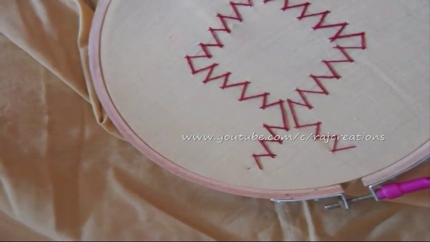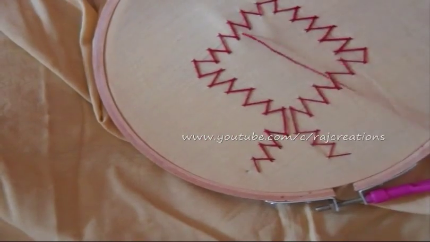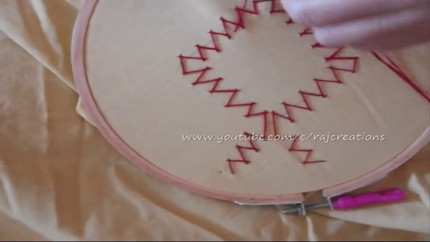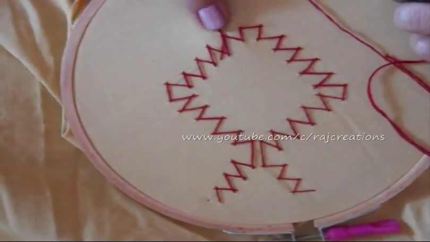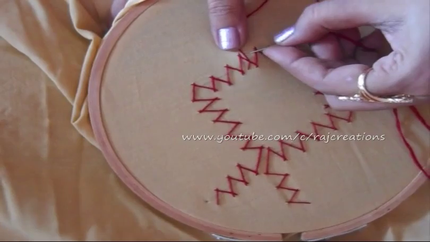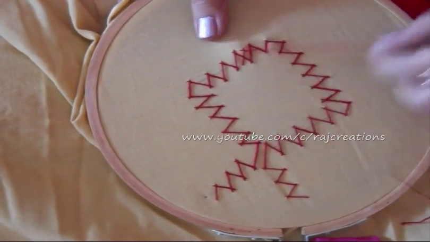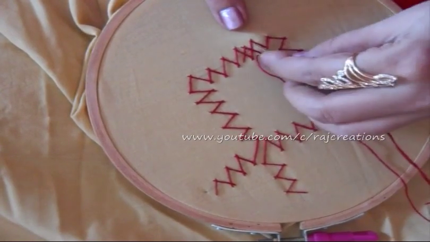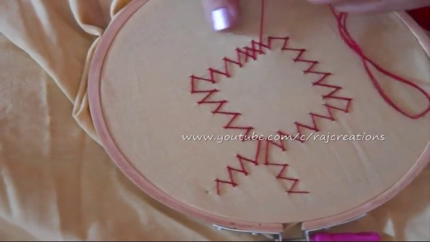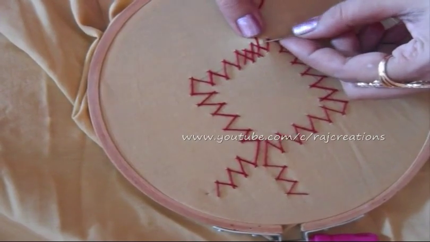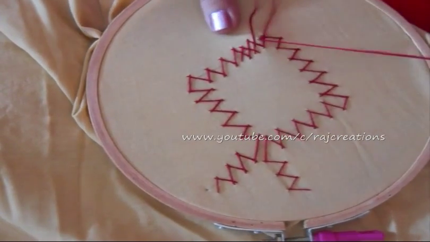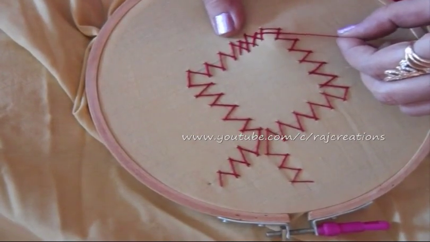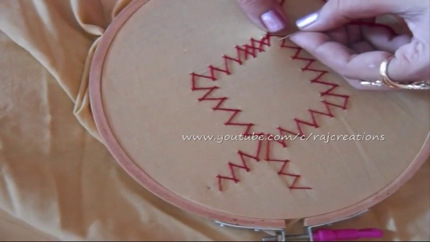Now doing the second step. While doing the second step, once we have to move the thread beneath the line and once above the line. This is how it goes. You see the turning point. Here we have to turn the pattern.